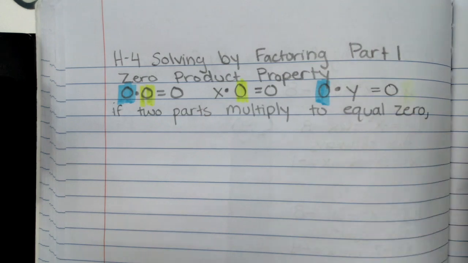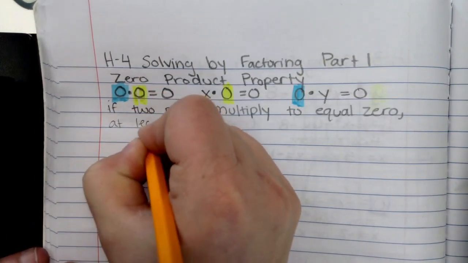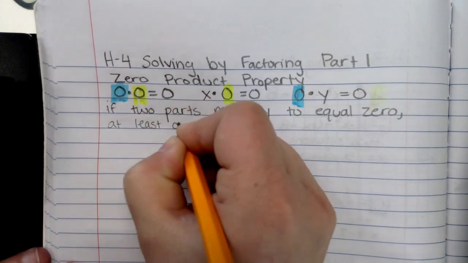And I'm spelling 0 out because otherwise sometimes mine look like O's. It helps me when I look back at my notes to write out 0.